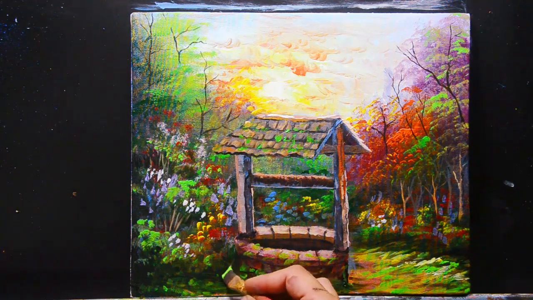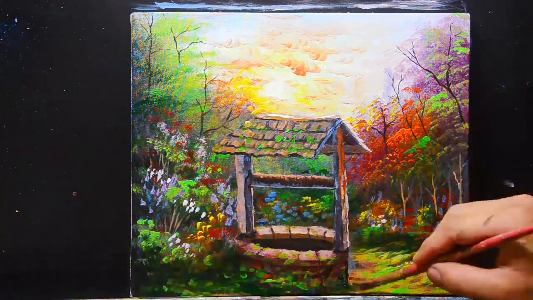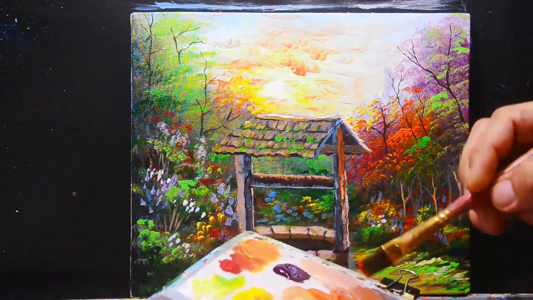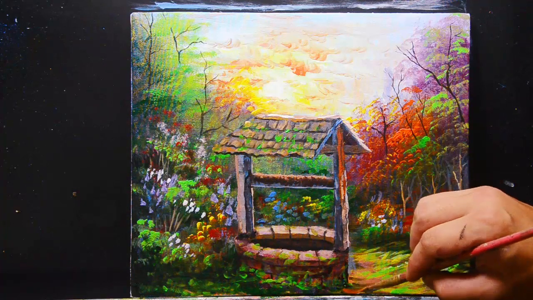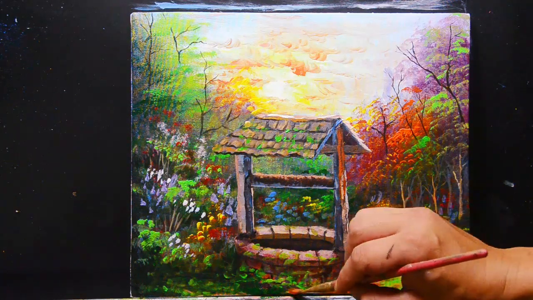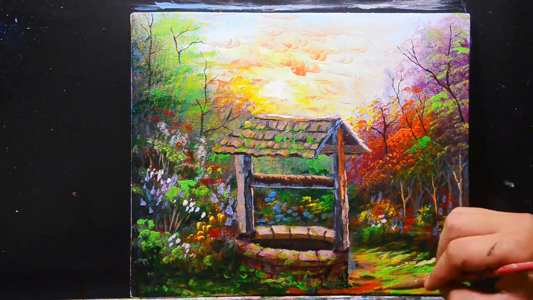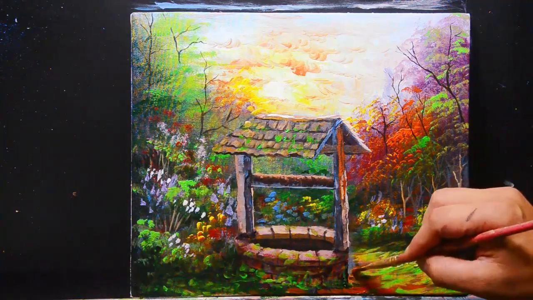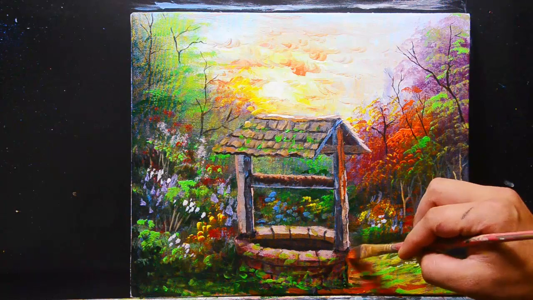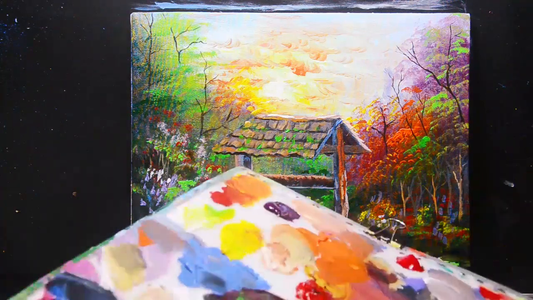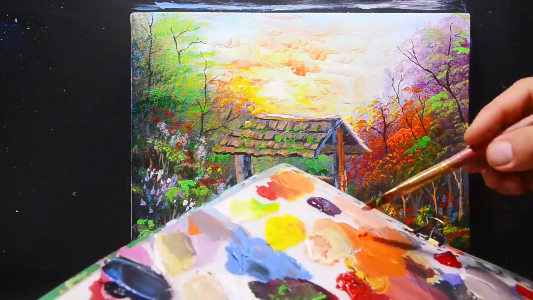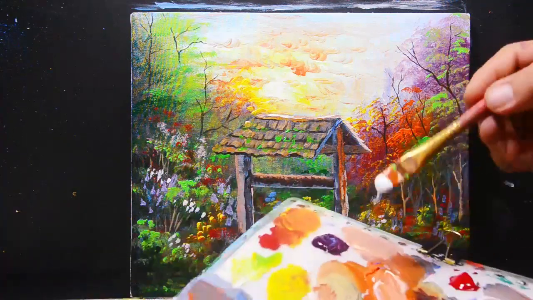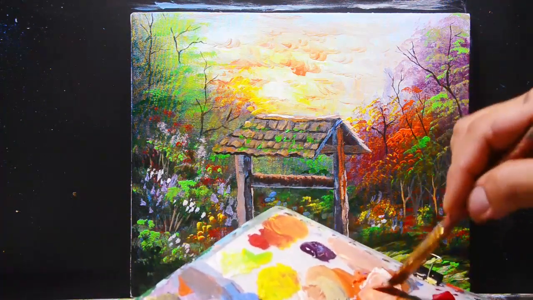Because this well is very old, I'm going to add the floor in this area here. I'm going to mix the color of the orange yellow, or paint directly the orange yellow here for the color of the ground, this area. Then the titanium white mixed with the orange yellow.